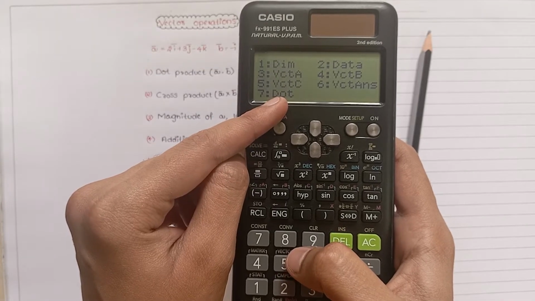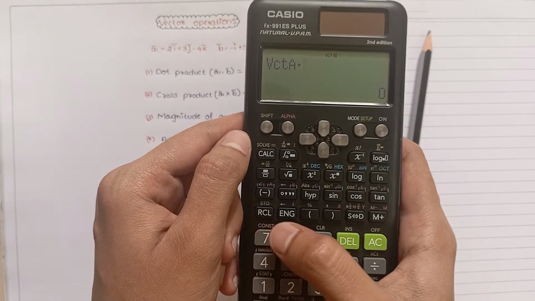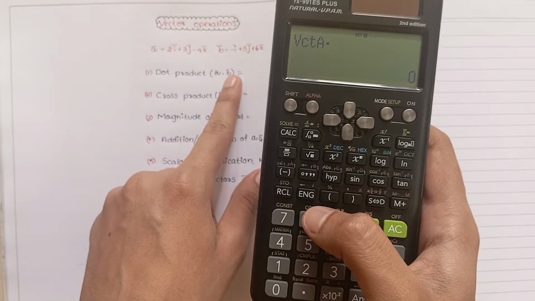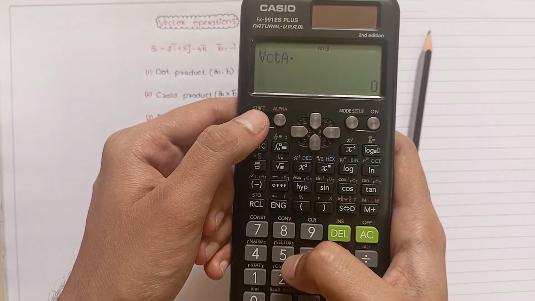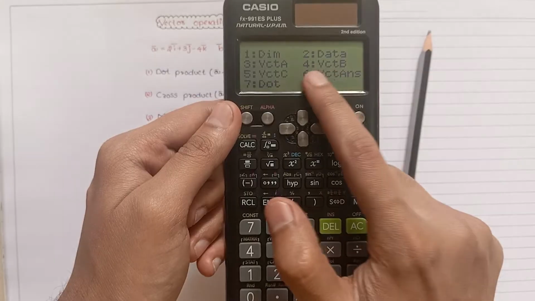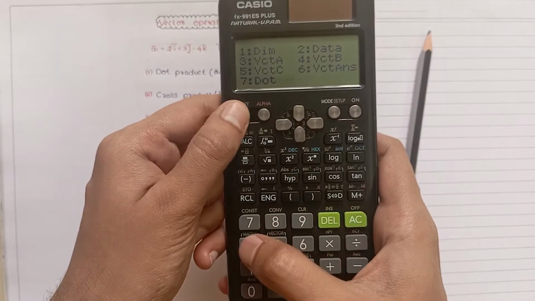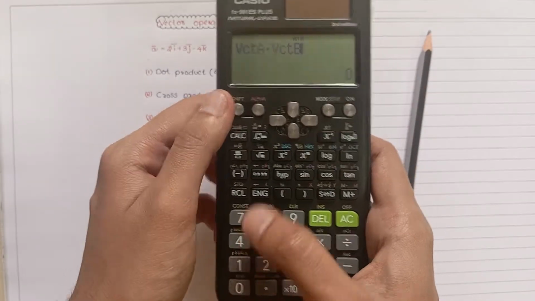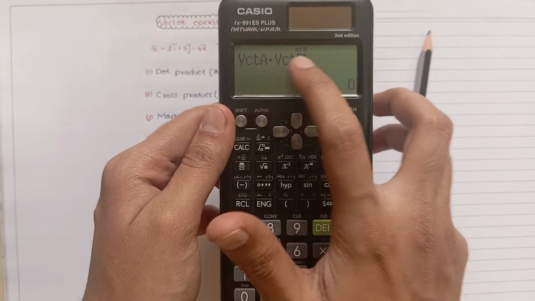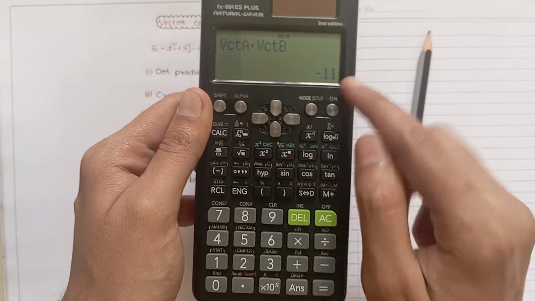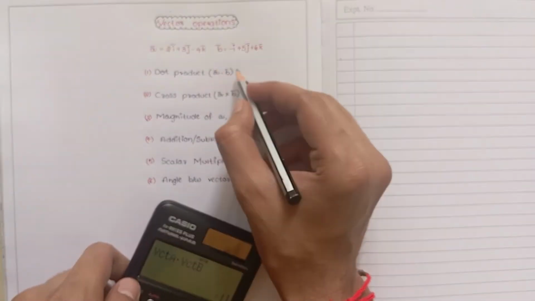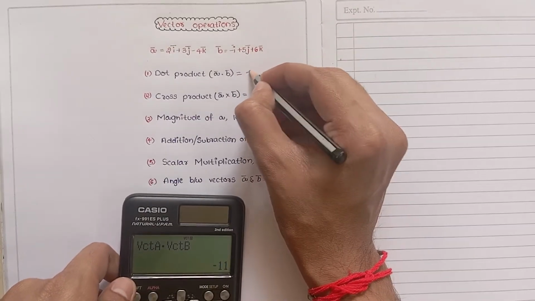Here we see the dot option, so press 7. Now the second one is b. Press shift plus 5 again, select 4 for vector b. So we will get the expression vector a dot vector b. We will get -11. So the dot product of these two vectors is -11.